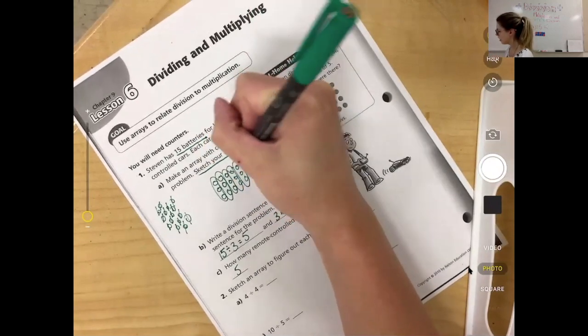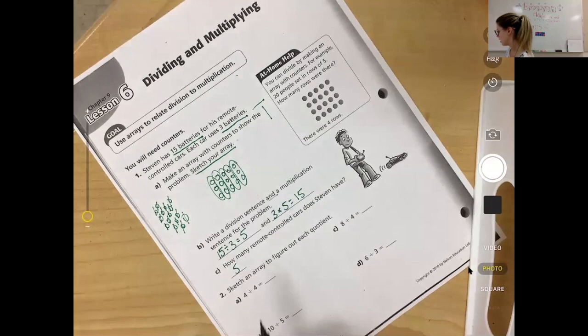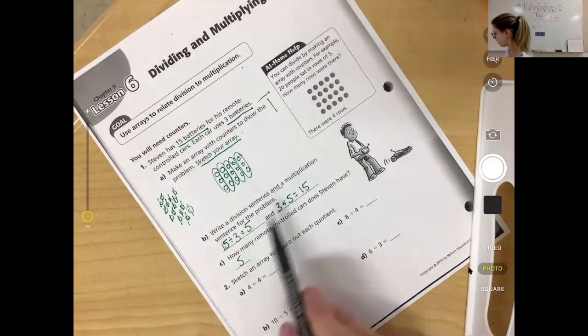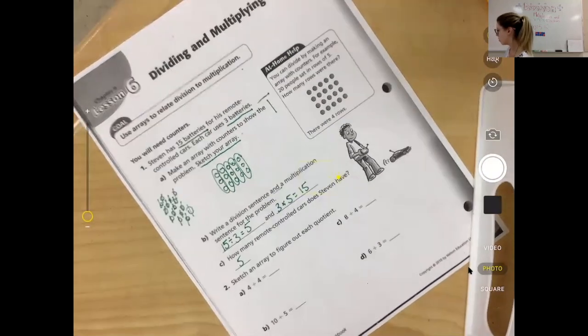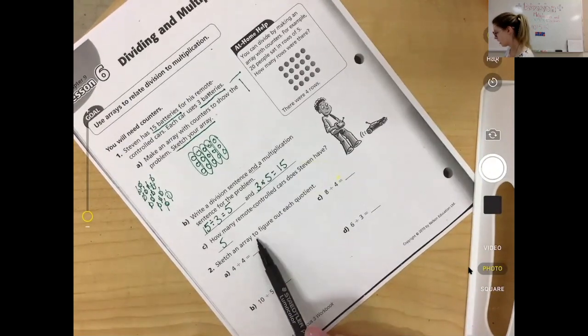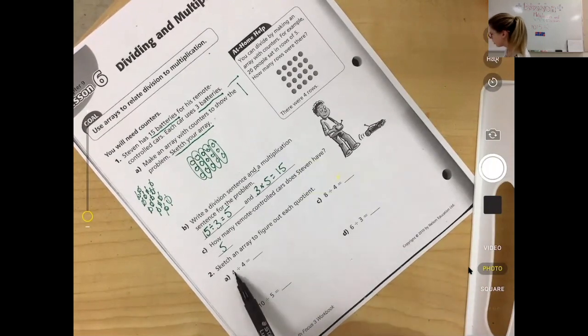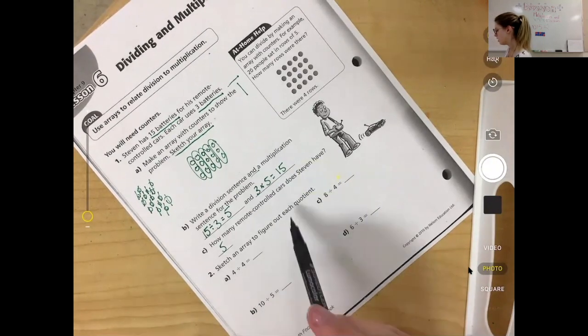Awesome. The next part says sketch an array to figure out each quotient. Now I have 4 divided by 4. Remember, quotient is the answer. We're trying to find the answer. So I have 4 of something, and I'm dividing them into, I can either choose 4 rows or 4 columns.